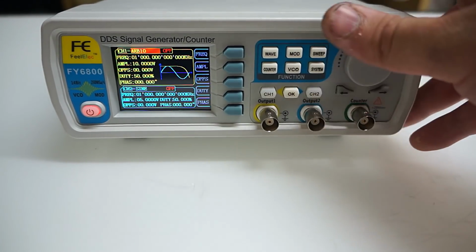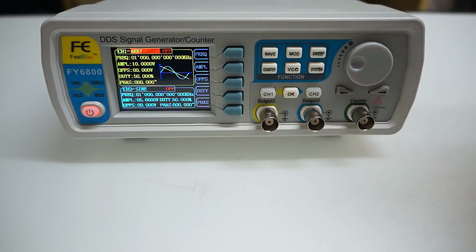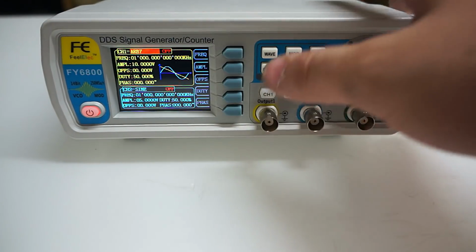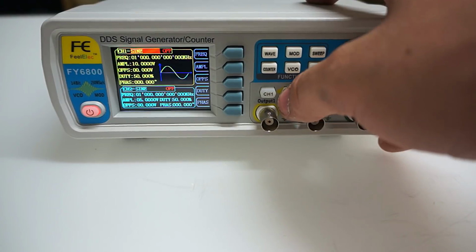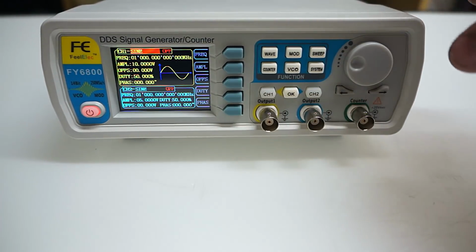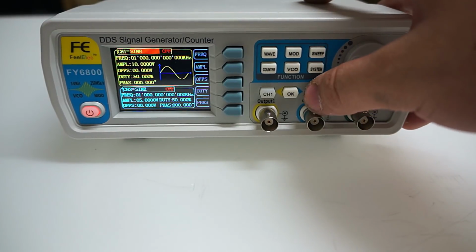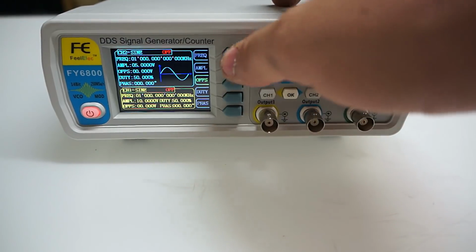To change it back to sine, we don't have to scroll all the way back. We can change between the arbitrary waveform section and the standard waveform section, which we can go back to and save some steps by pressing the OK button 2 times. To change over to channel 2, we just select channel 2, and now channel 2 is selected and we can do the exact same things.